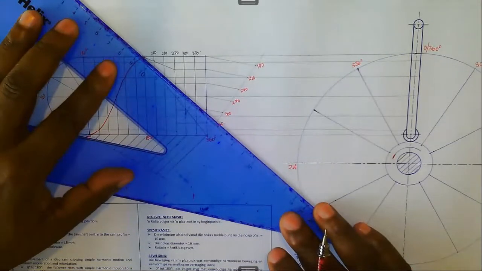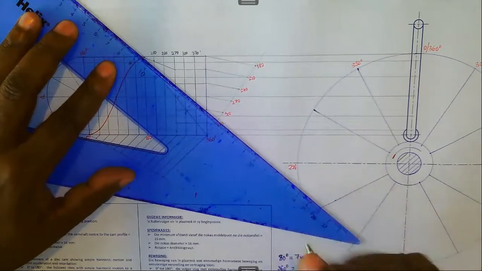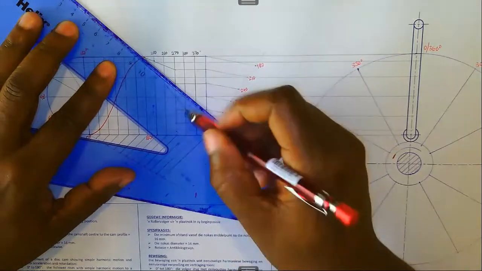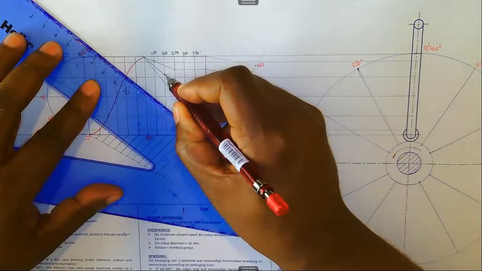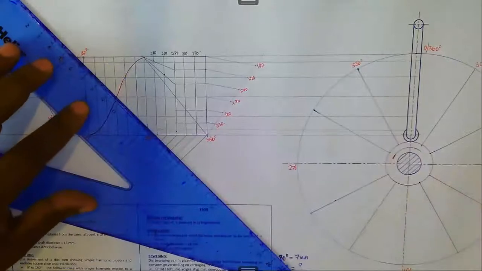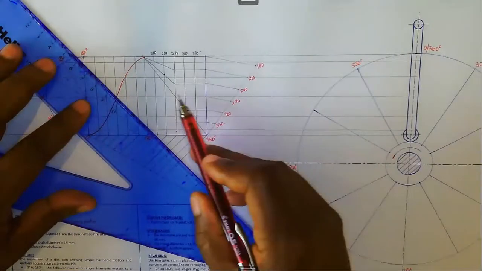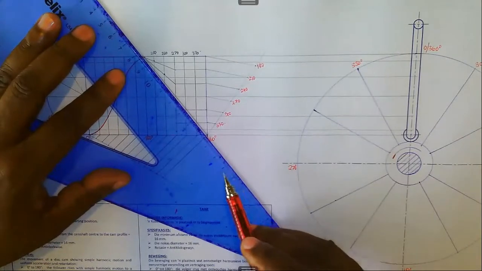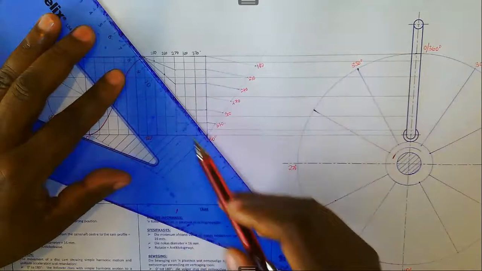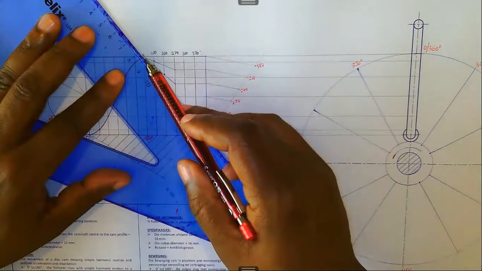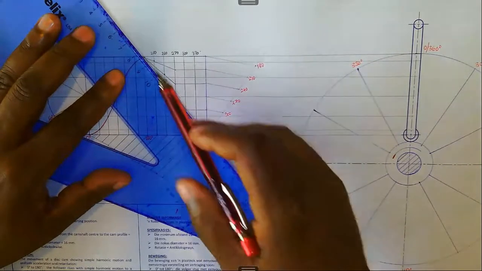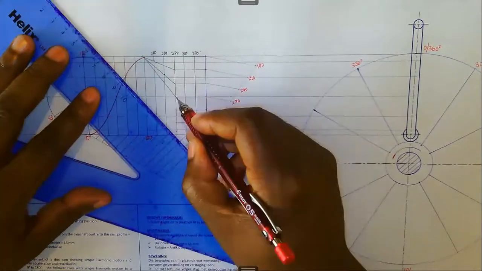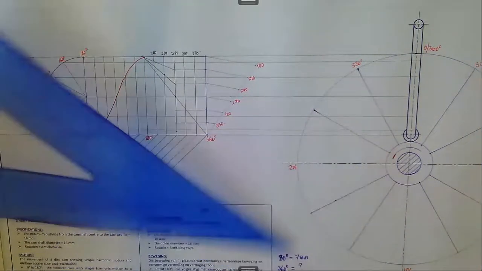Then you do the same. But this is 240. I should also cut line 240, which is here. That is the point of the curve. Right, then I go to 270. I connect like that. You see, there is just a straight line from the top to the bottom, or from the bottom to the top via the 270 and the 270. So that's also a point here.